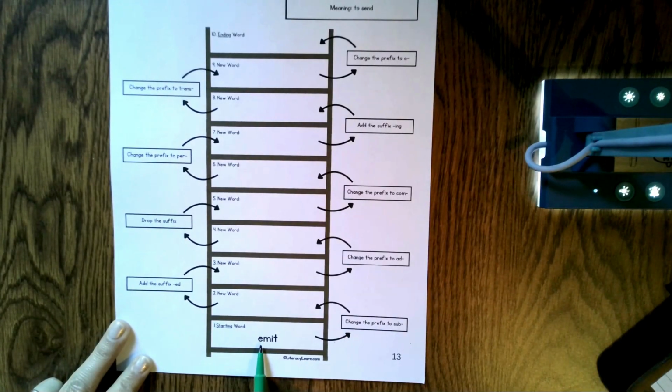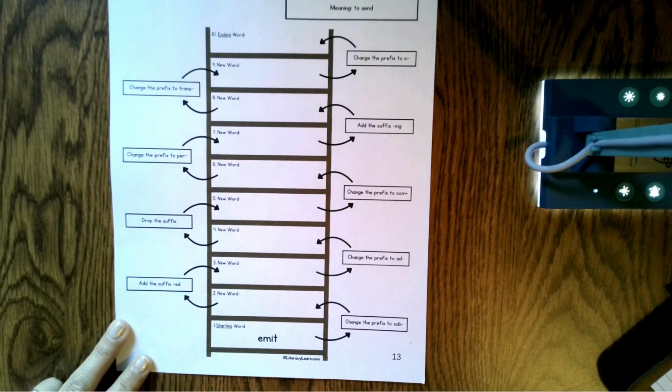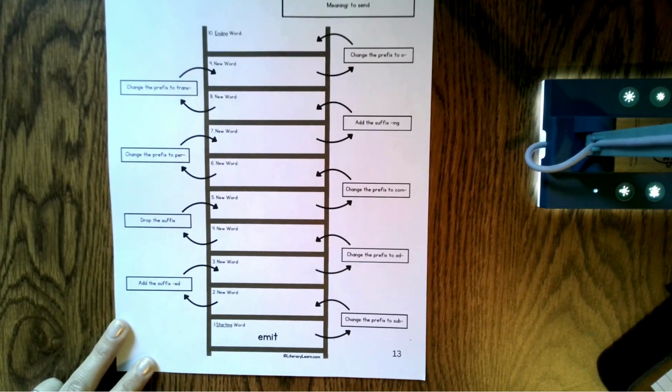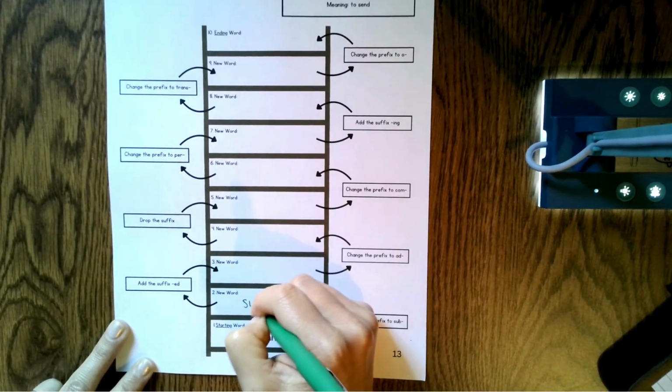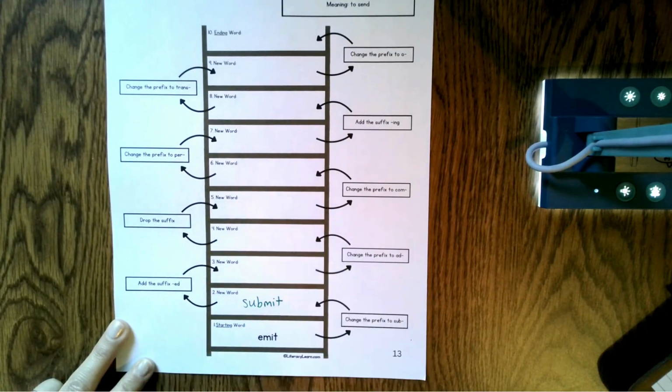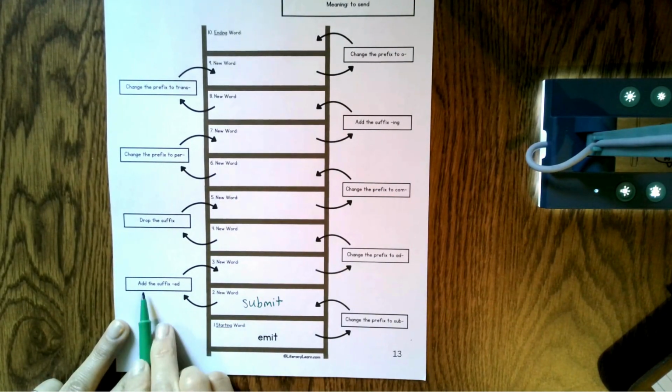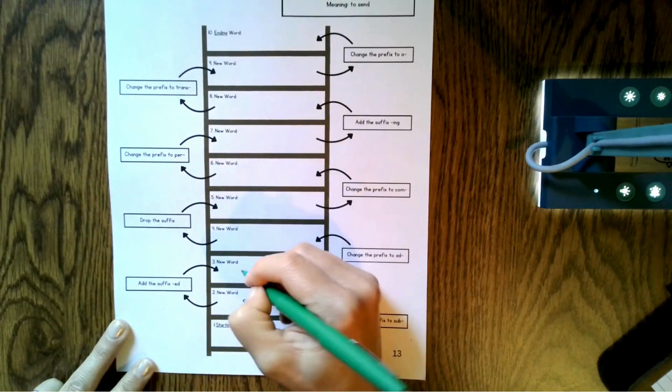So it forces kids to look, break words apart, identify parts of words like prefixes or suffixes, and then change, add, replace, delete all of those morphemes in order to create connected words. So we have the word emit. We're going to change the prefix to sub. The new word is submit. Now we're going to add the suffix ed.